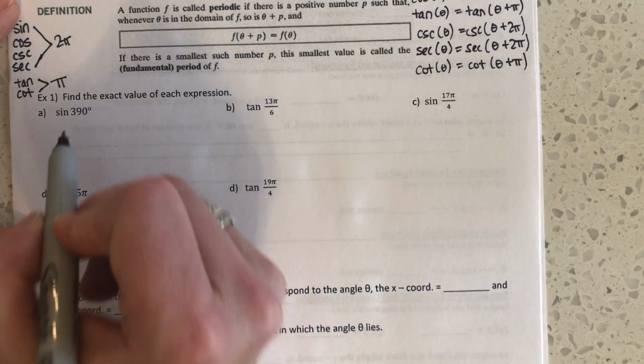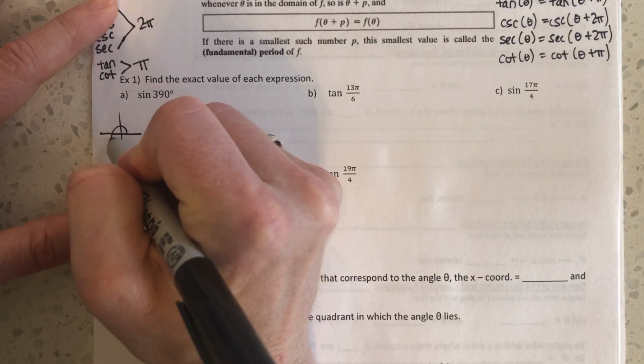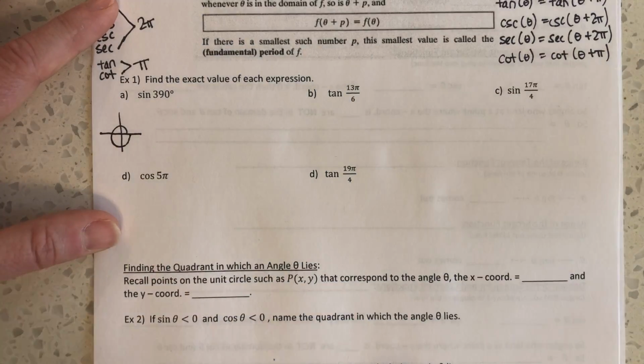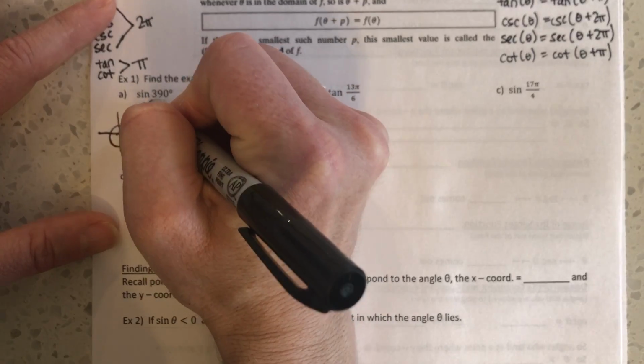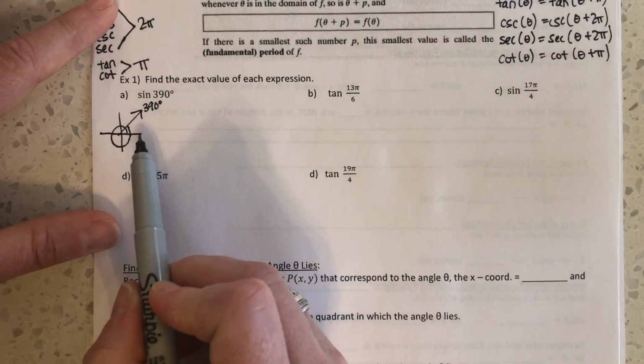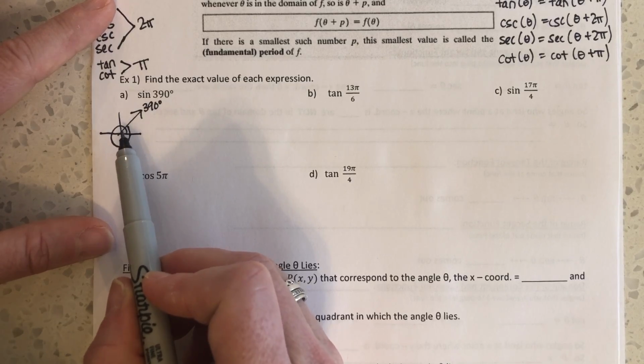All right, so what's the sine of 390 degrees? Well, where does 390 degrees land? Obviously, he's bigger than one rotation, right? So I'm gonna go all the way around. There's 360 degrees. I gotta go 30 more degrees to get to 390. So when I'm taking the sine of 390 degrees, he lands in the same spot as 30.